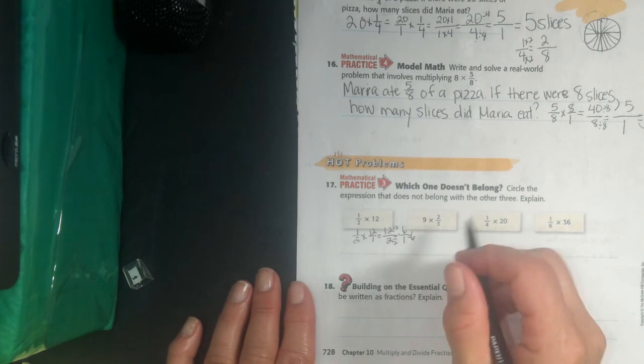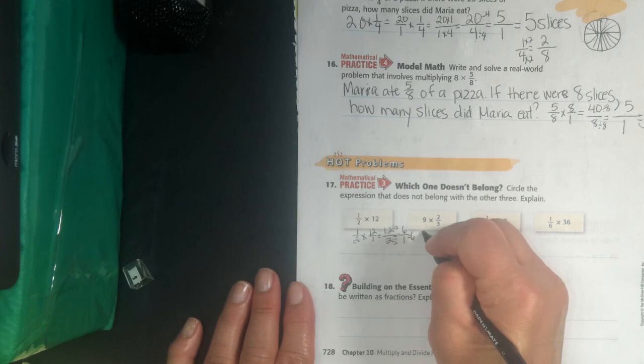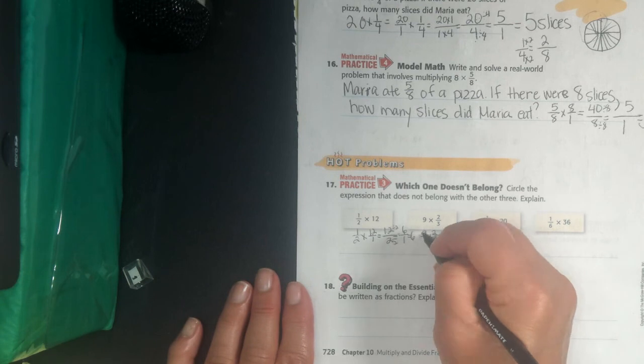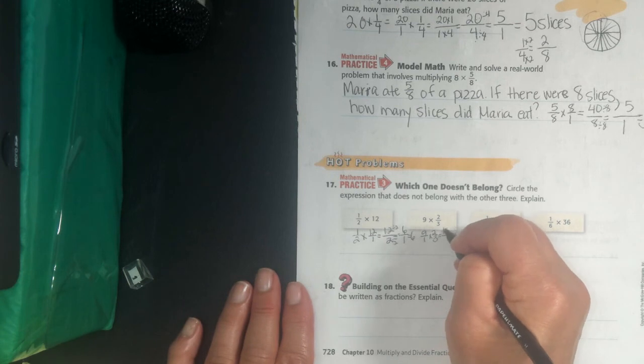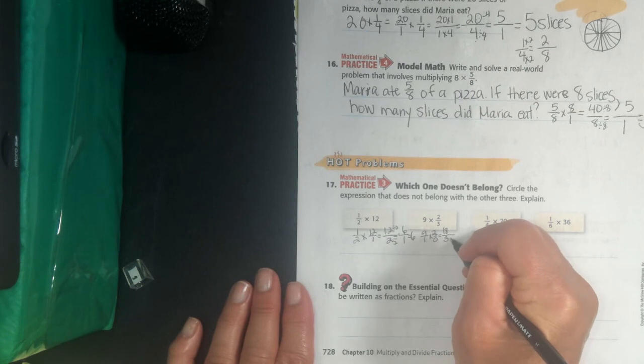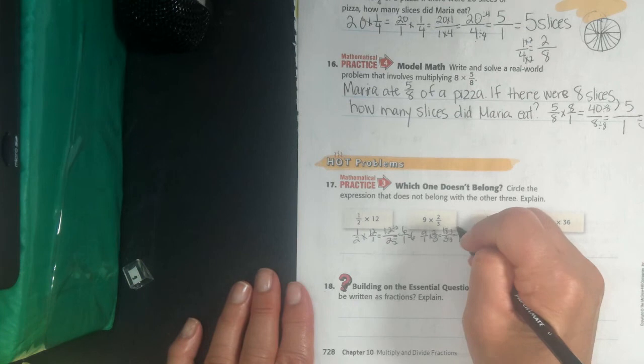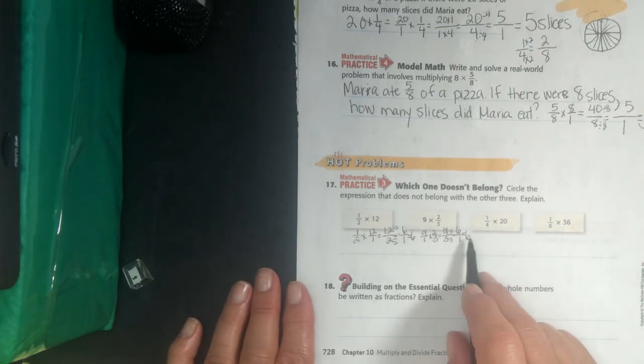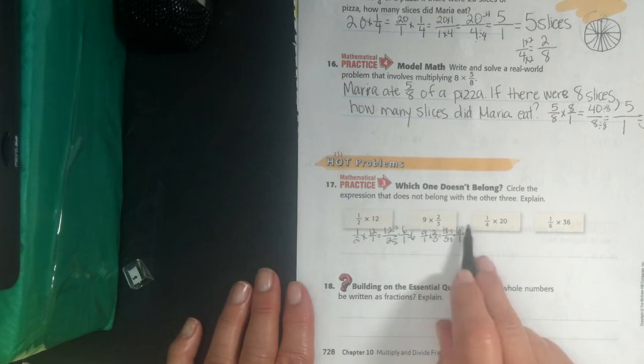9 times 2/3. So I'm going to say this is going to be the same as 9 over 1 times 2 over 3. 9 times 2 is 18, and 1 times 3 is 3. And I'm going to divide the top and the bottom by 3 this time, since they're both divisible by 3. 3 divided by 3 is 1. 18 divided by 3 is 6, right? 6 times 3 is 18. Final answer is 6. So these are the same answer, right?